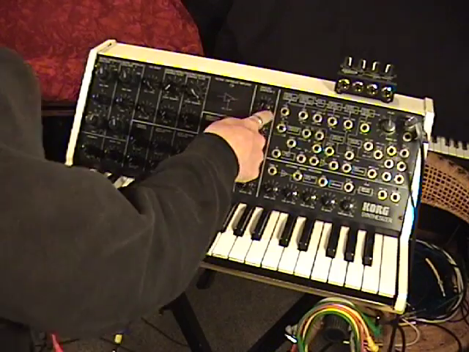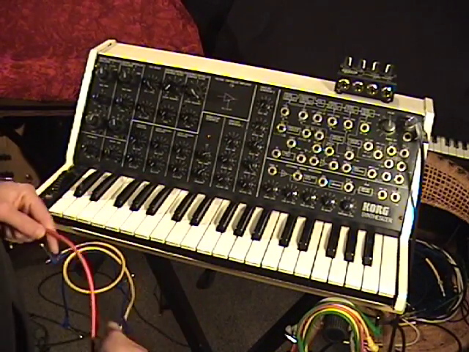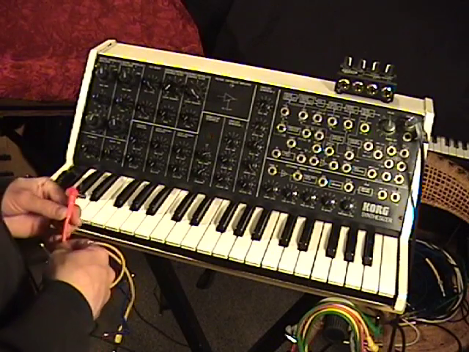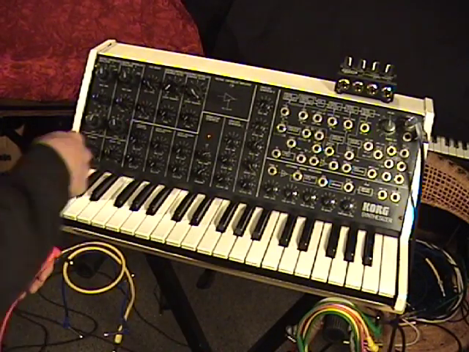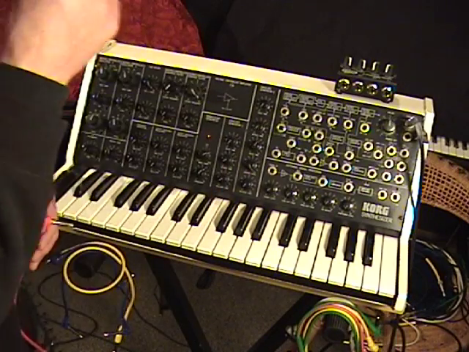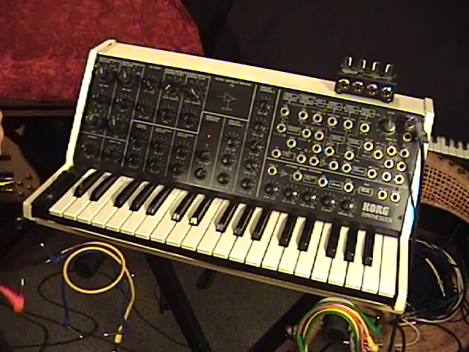Let's start off with the total input. The total input is a means to control 3 different modules of the synthesizer with the same modulation source. The 3 different modules are the frequency of both oscillators, the cutoff frequency of the high-pass filter, and the cutoff frequency of the low-pass filter.